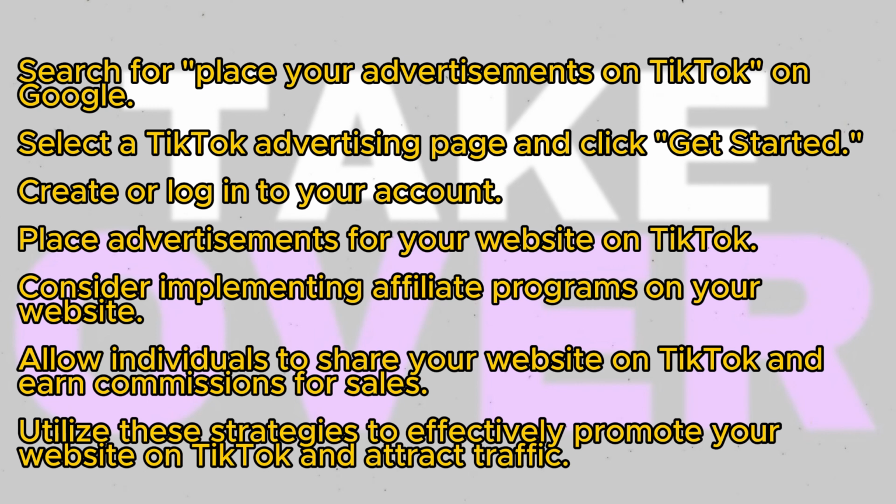You'll need to create an account or log in to proceed. Once logged in, you can easily place advertisements for your website on TikTok. This method offers a straightforward approach to driving traffic.